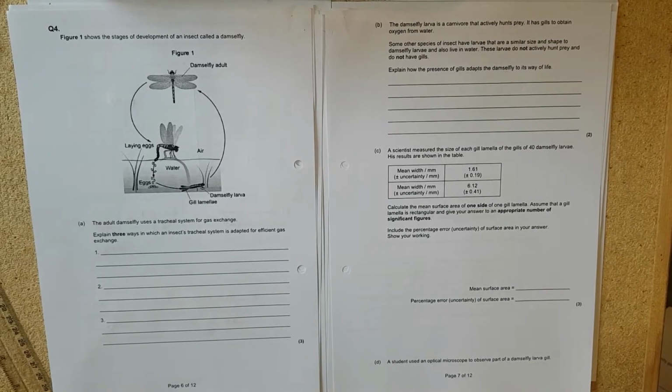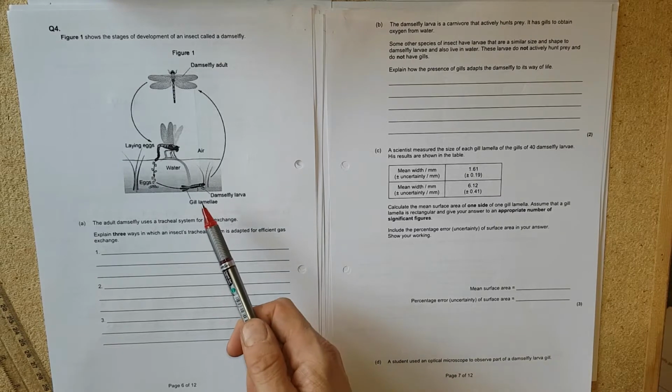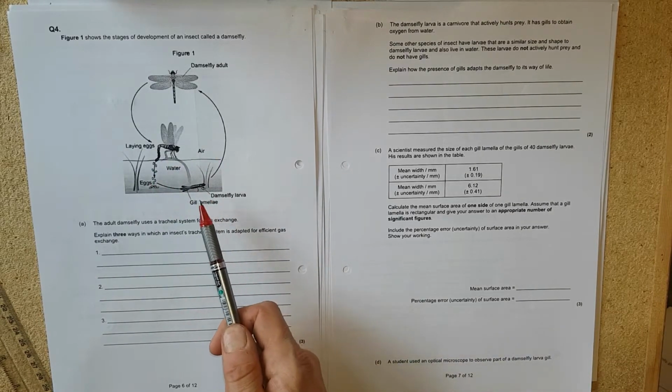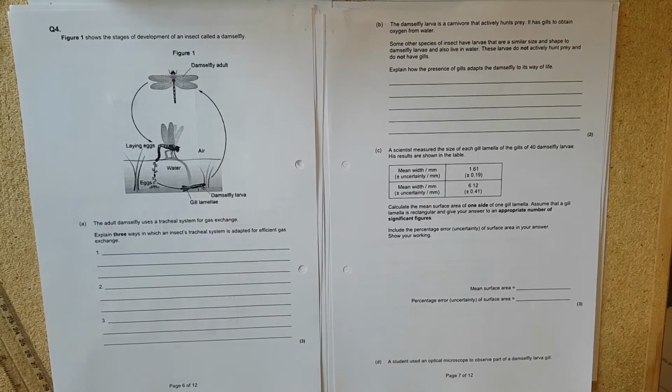AS Biology CAP5 test question 4. Figure 1 shows the stages of development of an insect called a damselfly. Very nice, you find these in streams. And you can see in here the eggs and the life cycle, and you can see the larvae with the gills there. The adult damselfly uses a tracheal system for gas exchange.